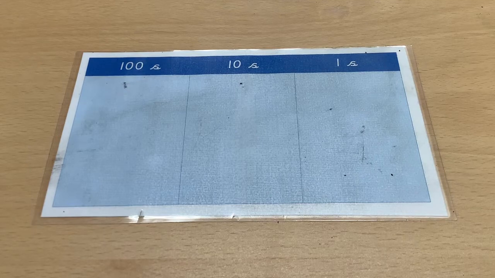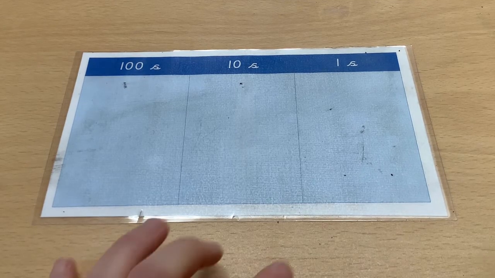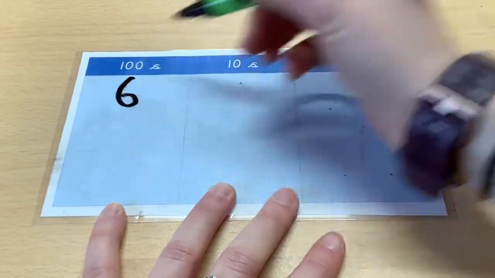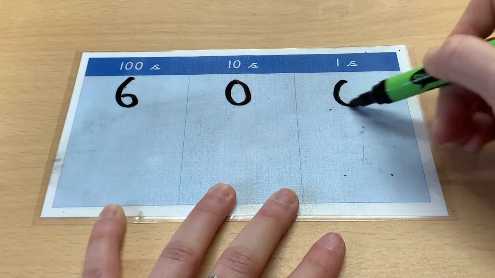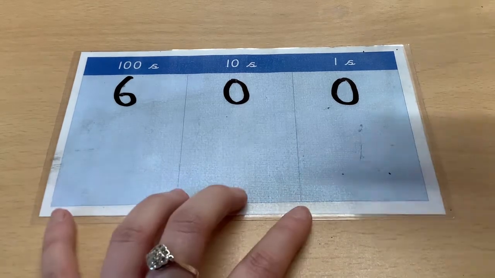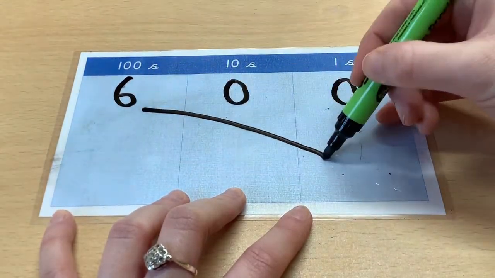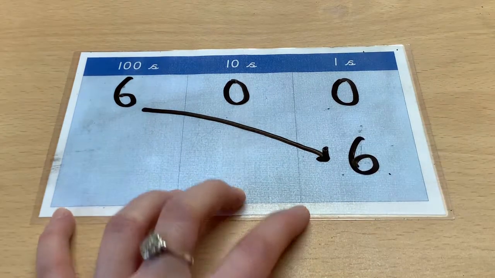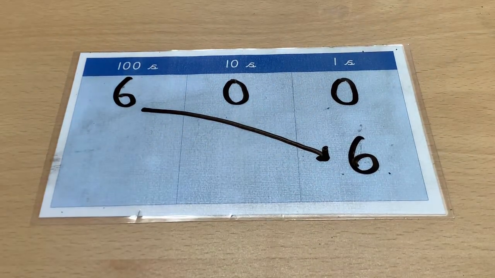First, we're going to look at 600 divided by 100. So 600 has 6 hundreds, 0 tens and 0 ones. What I want you to do, if you are going to divide by 100 straight away, is just make your hundreds into ones. So the quotient of 600 divided by 100 equals 6.